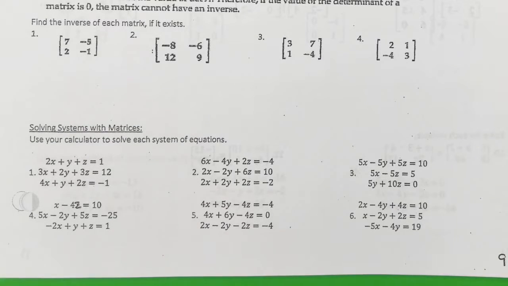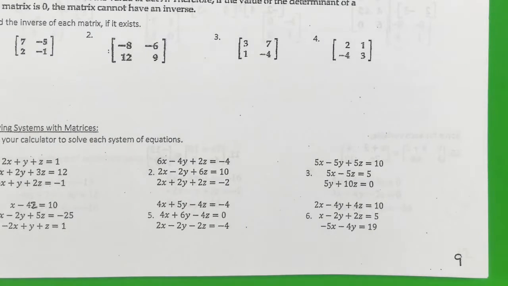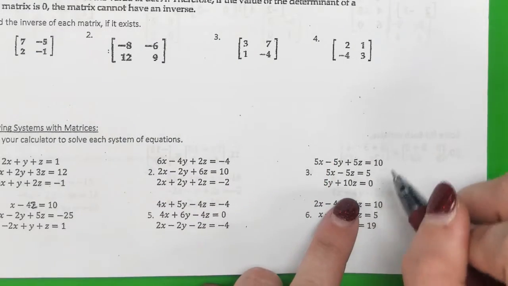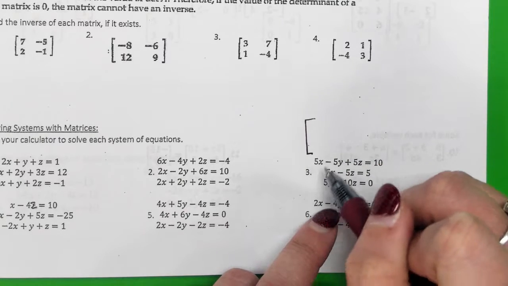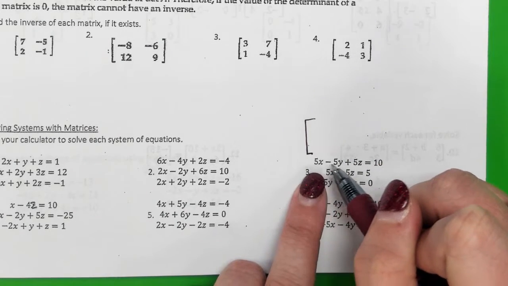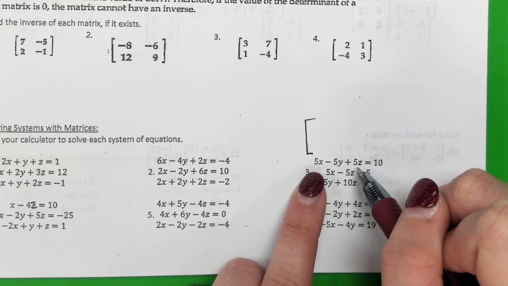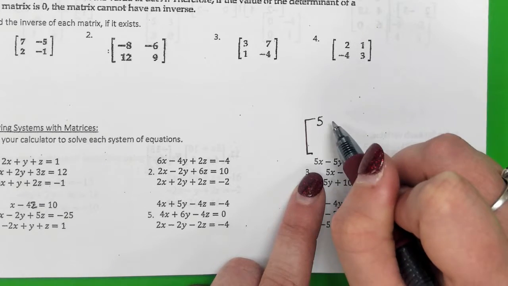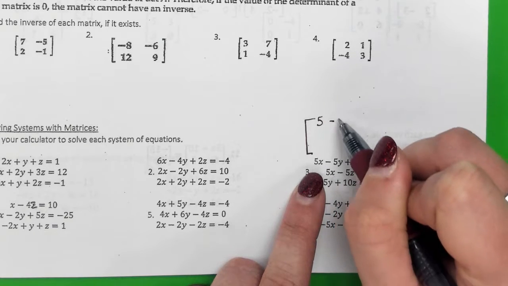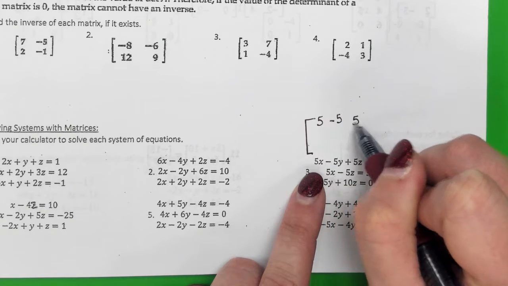So if you didn't watch the video from Friday, that's cool. You can watch it in just a minute. But let's make sure we all know how to set up number 3. You're going to make a matrix from all of your numbers with your letters. So what are the 3 numbers with your first row? 5 what? -5 and +5. There you go.